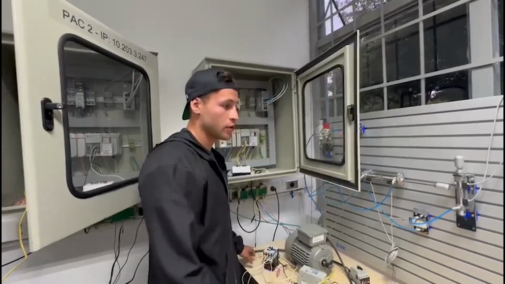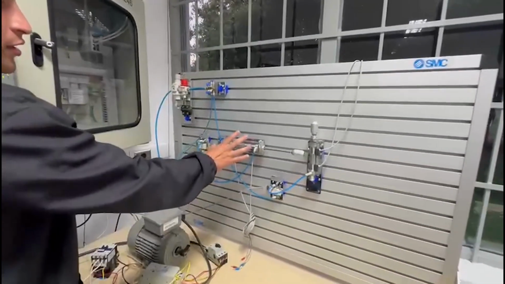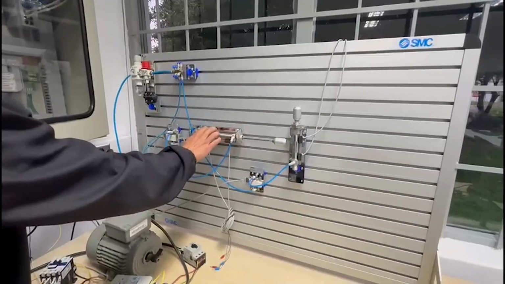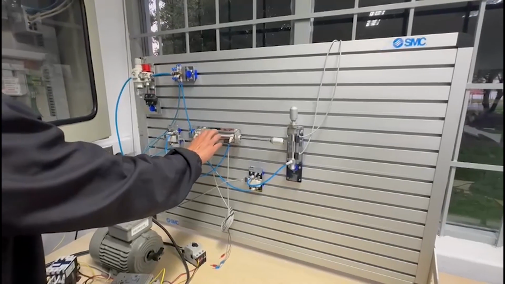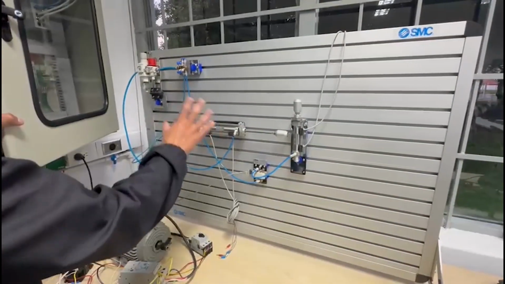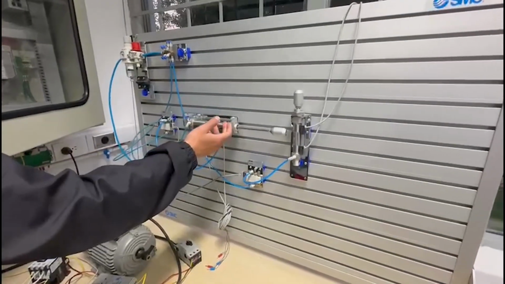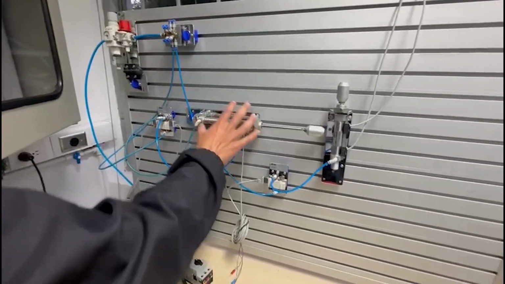Here we have connected for this presentation new elements. These new elements are electropneumatic elements. These elements work with pressure air. So for this we have first to supply energy to the relays of the electropneumatic elements.